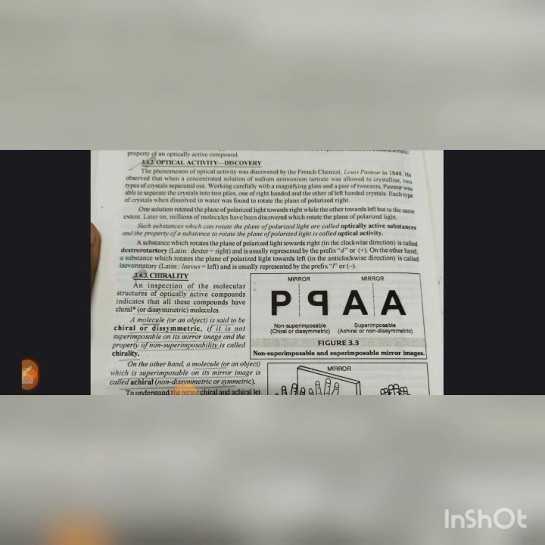A substance which rotates the plane of polarized light towards the right, that means in the clockwise direction, is called dextrorotatory and is usually represented by D or plus sign. On the other hand, a substance which rotates the plane of polarized light towards the left, or in the anti-clockwise direction, is called levorotatory and is usually represented by small l or minus sign.